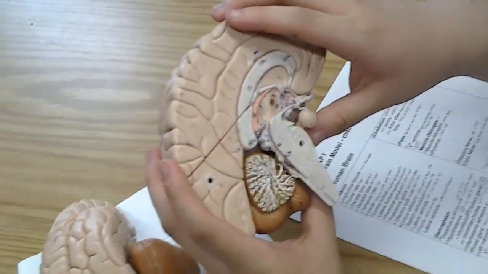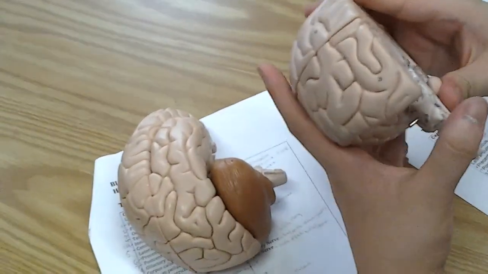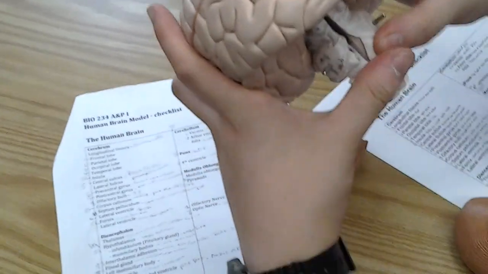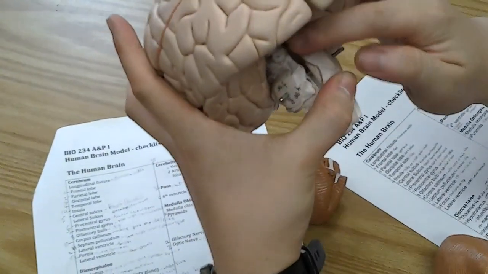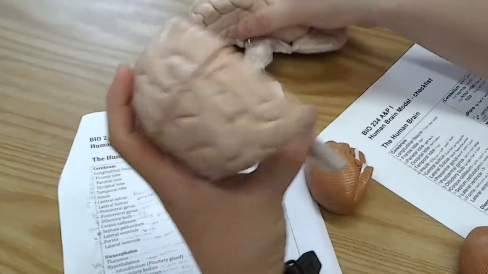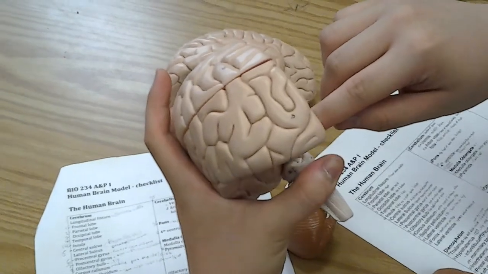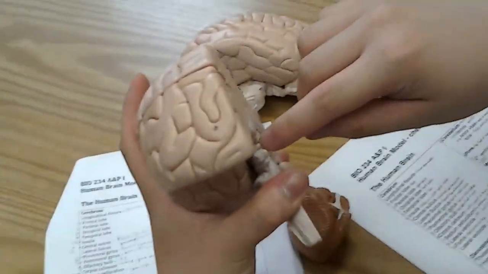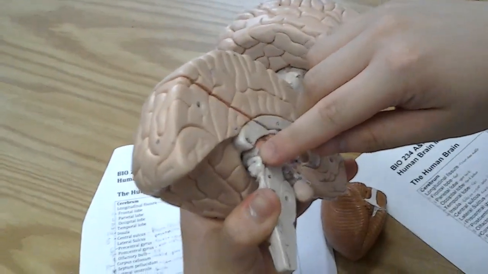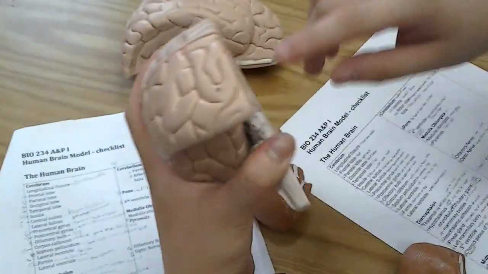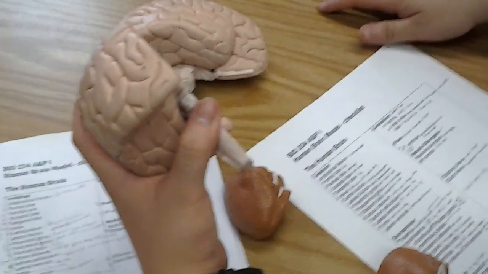The corpora quadrigemina is located in the back. The reason it says 4 is because when you put both brains together, it's a little hard to see, but there are 4 of them. But when you look at just one side, the corpora quadrigemina will consist of the superior colliculi, which is the small bulge located above here, and the inferior colliculi, which is this small bulge under it. So those are the parts of the midbrain.